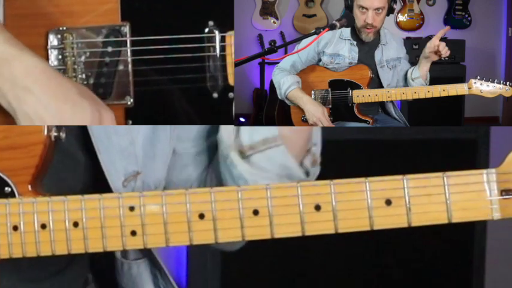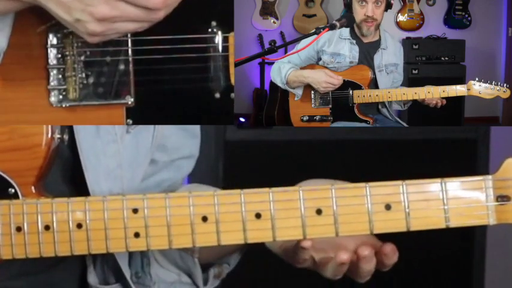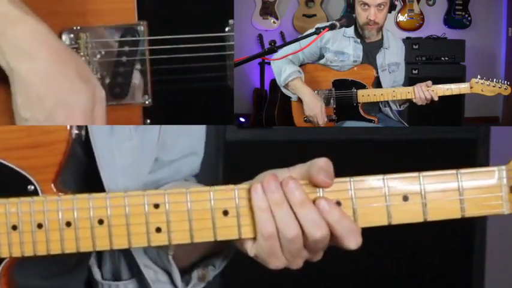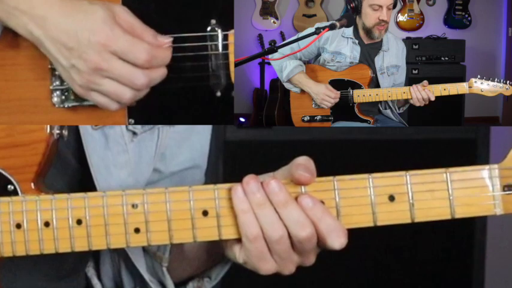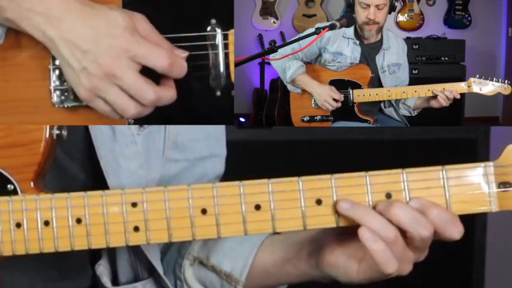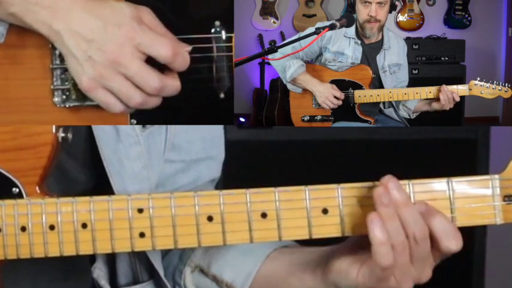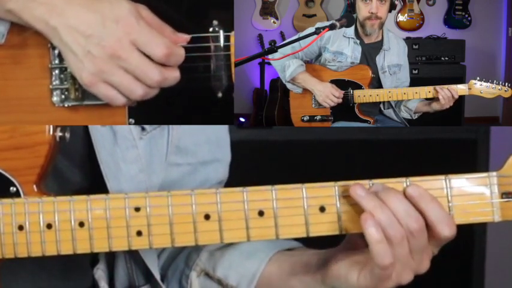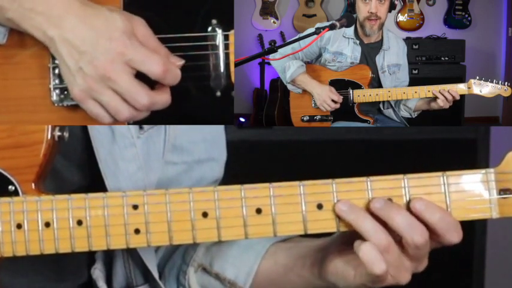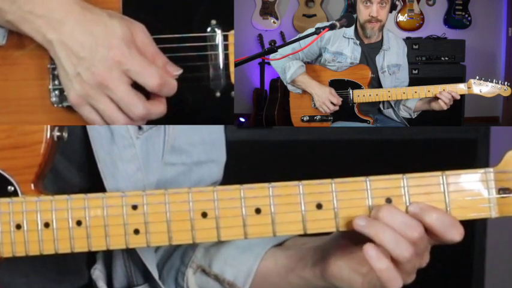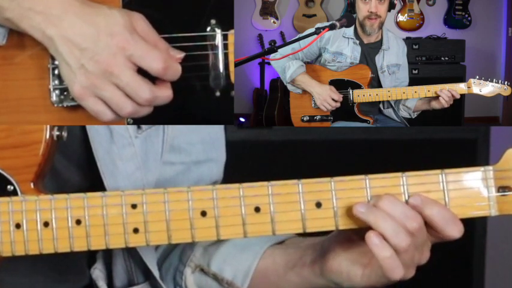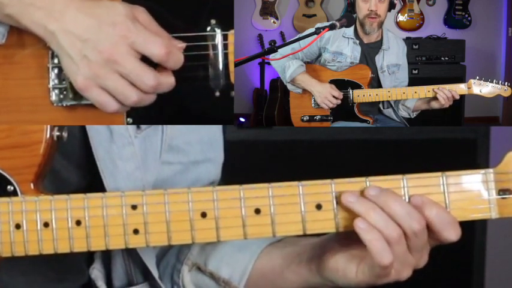Okay, and then one other thing on the technique here, because this is chicken picking, which means we're using a pick and finger technique here, and that's very important in the style. But when I'm doing this first run, so we'll do pick, finger, pick, finger, pick, finger, pick. Finger, pick, finger.